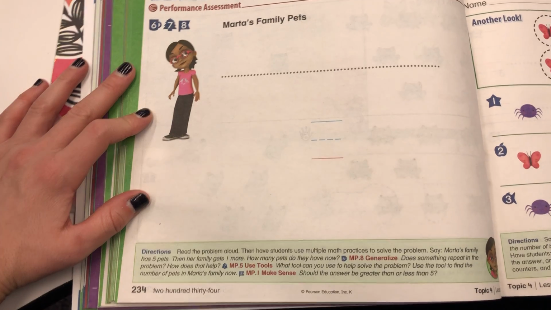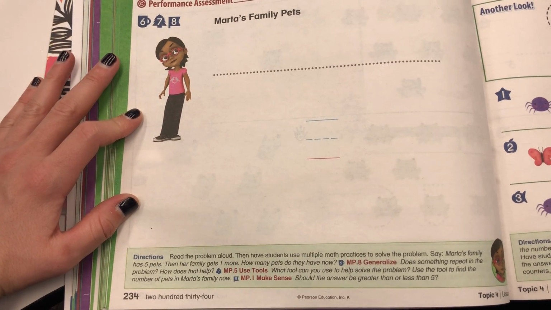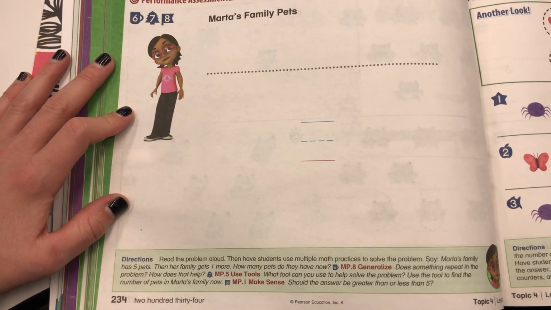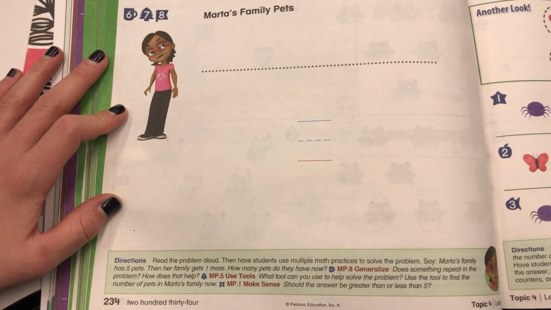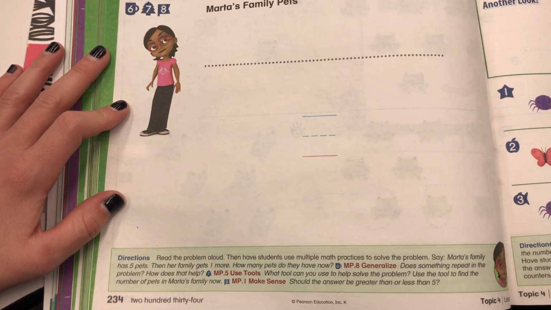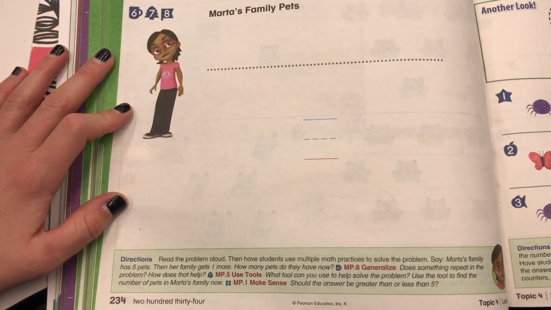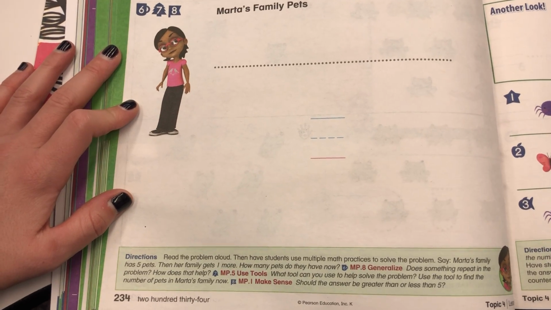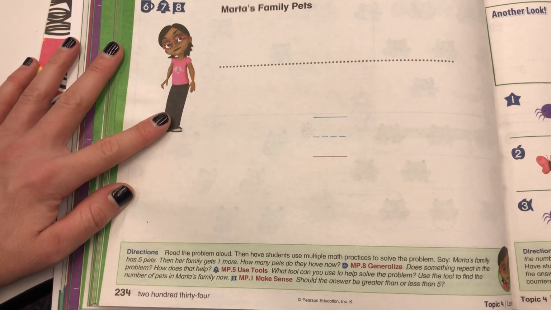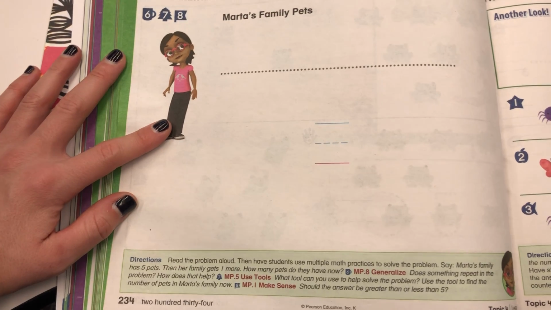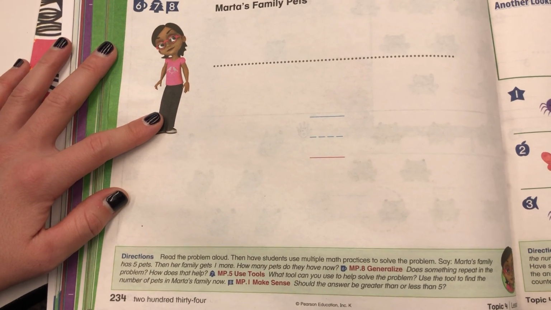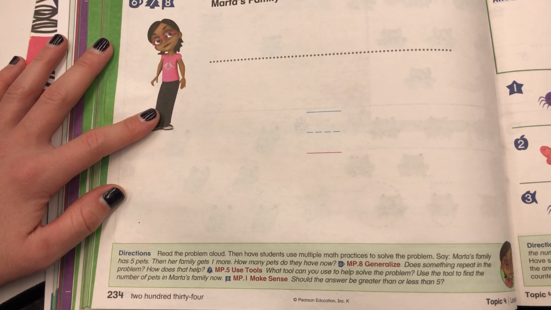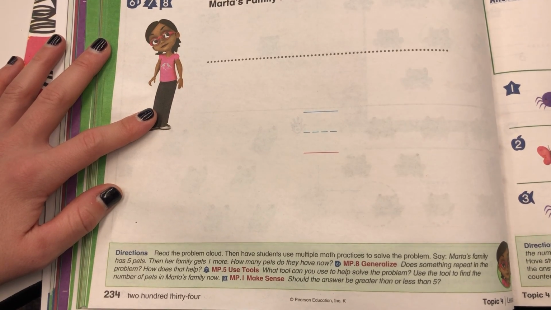Here, boys and girls, listen carefully. Marta's family has 5 pets. Then her family gets 1 more. How many pets do they have now? So you're going to solve the problem. Marta's family has 5 pets. Then her family gets 1 more. How many pets do they have now?